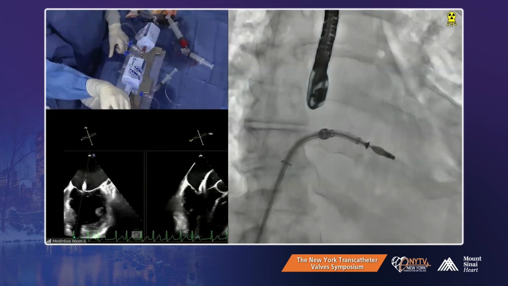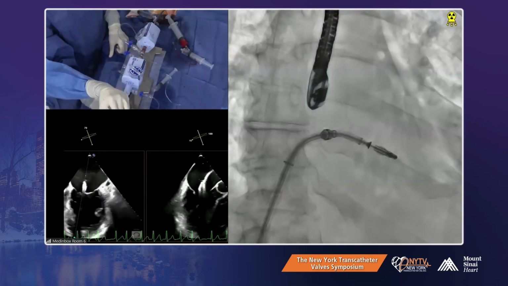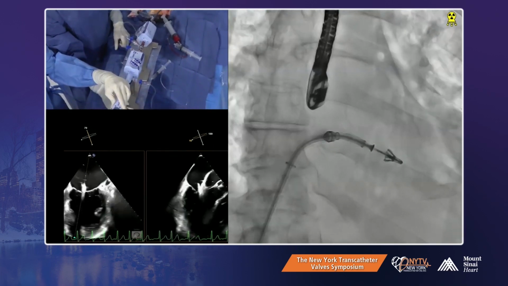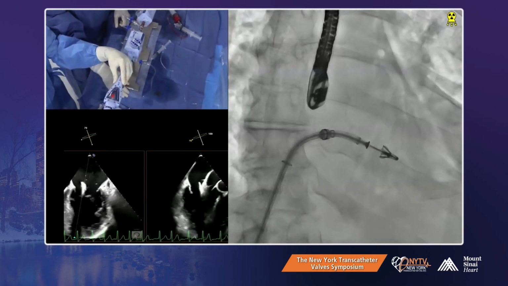So we're going to raise the grippers now. We're going to unlock the clip, open the clip, and we're going to check our arm and gripper orientation. Because you want to start a little medial.